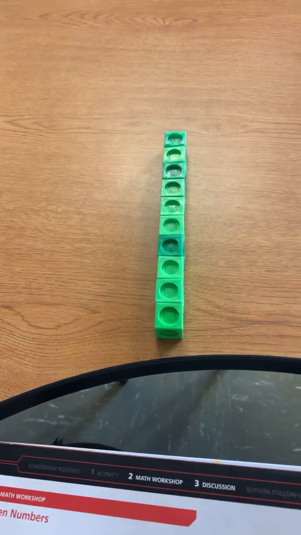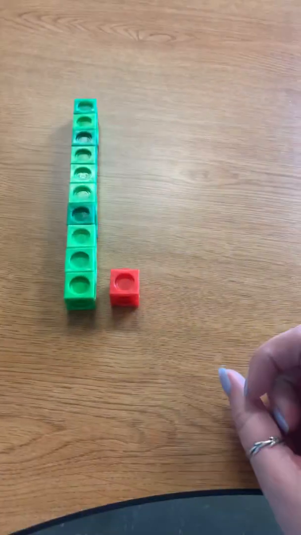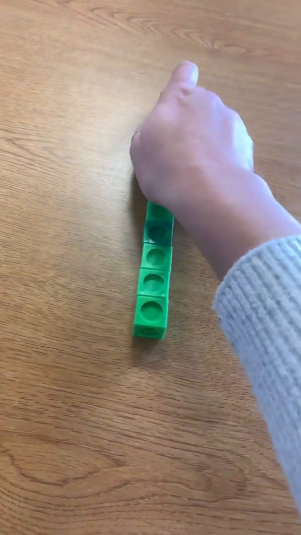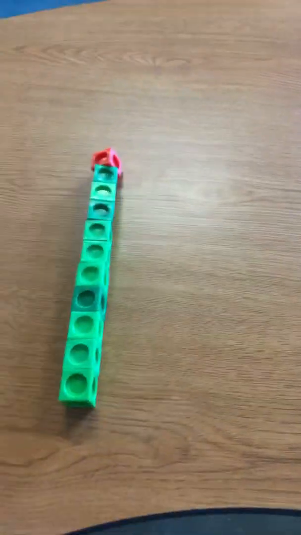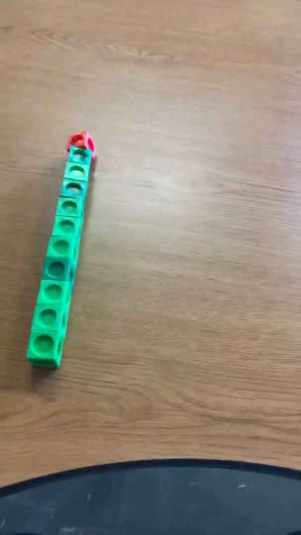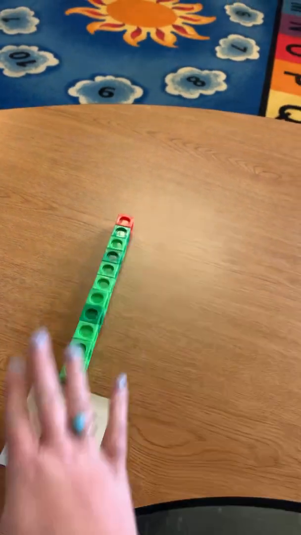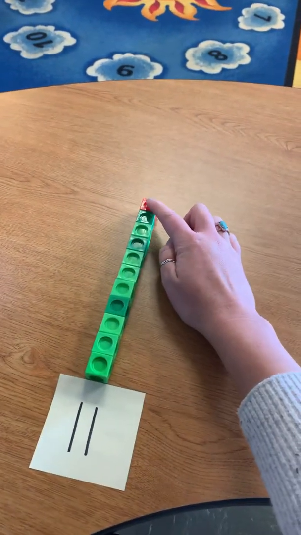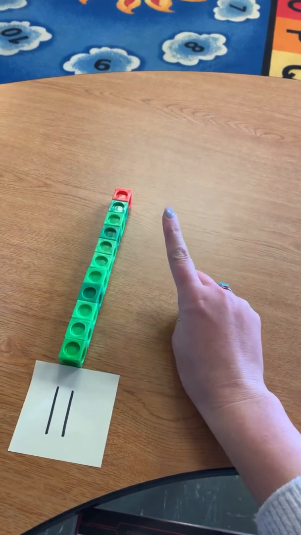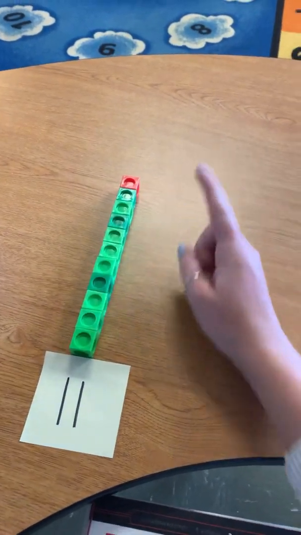So now I'm going to build an 11. I'm going to take this tower of 10 cubes and add one more cube to that. I can either put it beside it, but I'm going to add it to the top. So I had my tower of 10 and I added 1 to make 11. I'm going to put the number 11 below this so we know what number it is. I had 10, and how many cubes did I add? I added 1. So we know that 10 plus 1 equals 11.